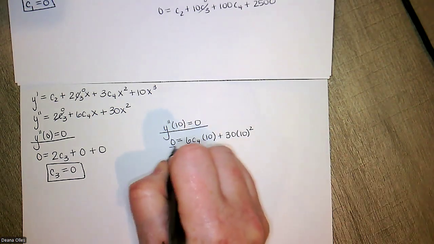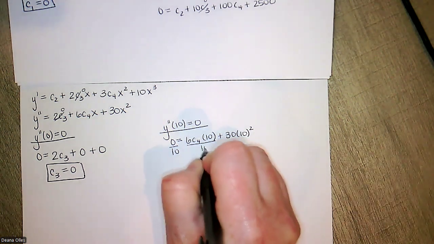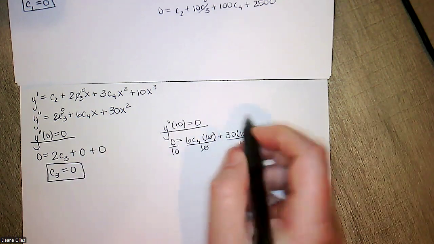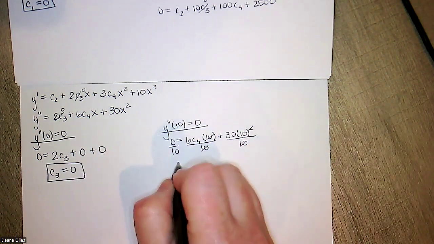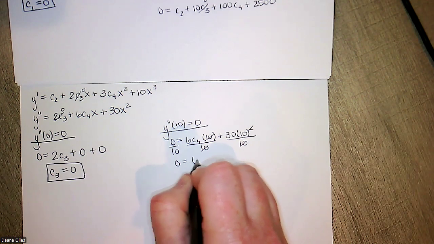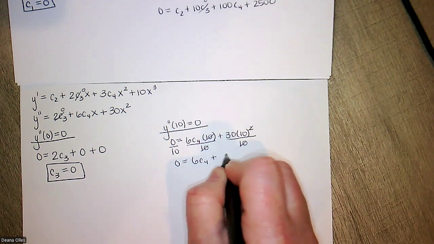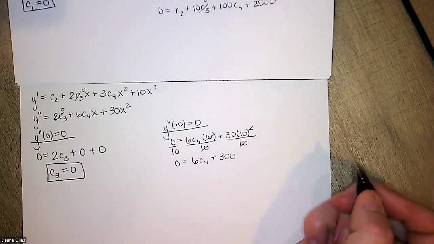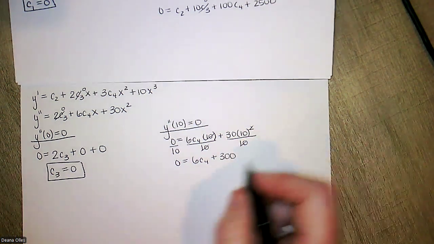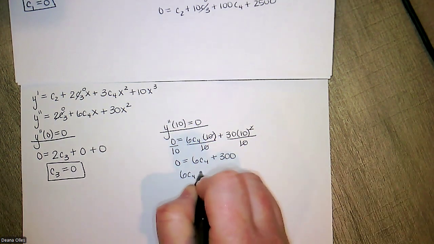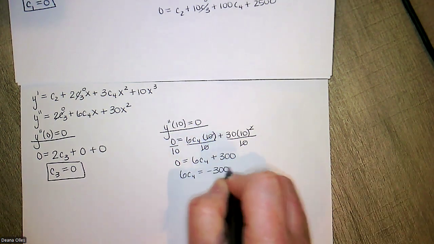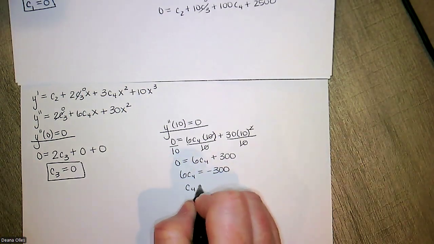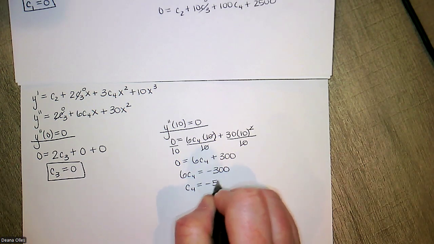All right, same thing. Let's go ahead and divide both sides by 10 because then I can divide every term by 10, and that's going to help me clean things up a little bit here, right? That's my goal, is to try to clean things up. 0 equals 6c4 plus 30 times 10, so 300. And you know what? I can clean up even more. 6c4 equals negative 300. I can solve for c4. C4 is going to be negative 50.